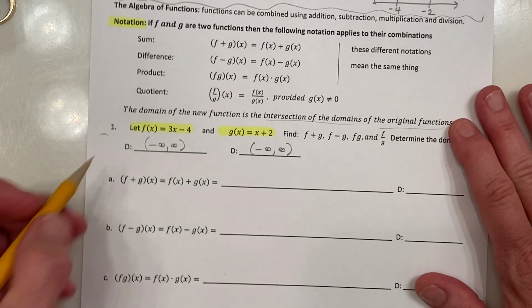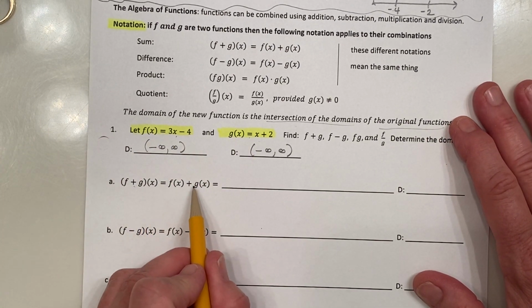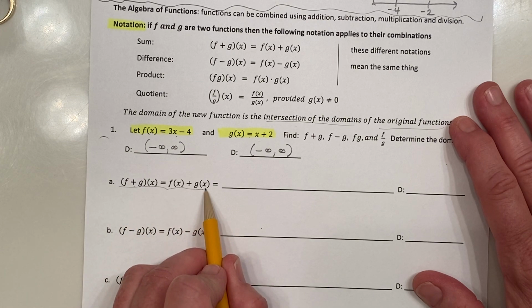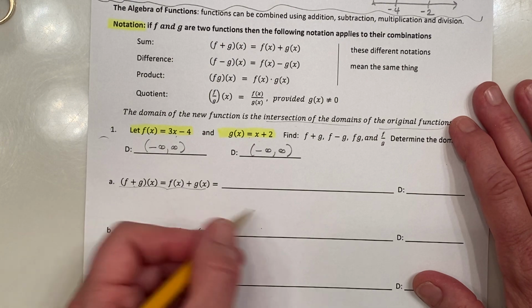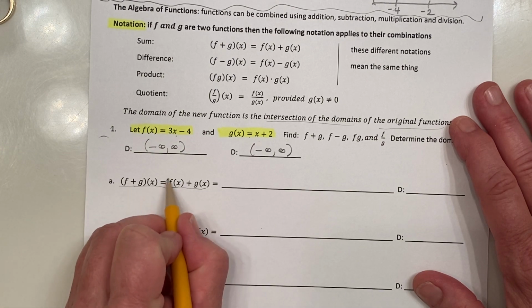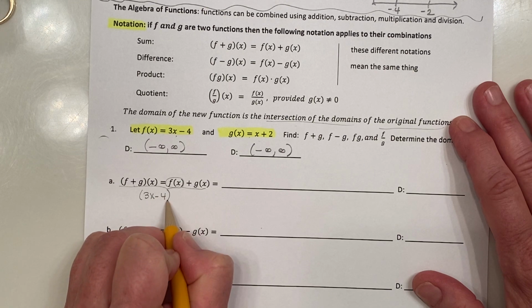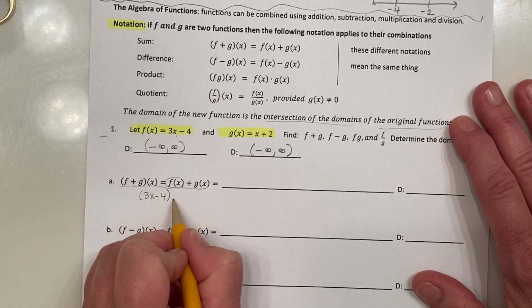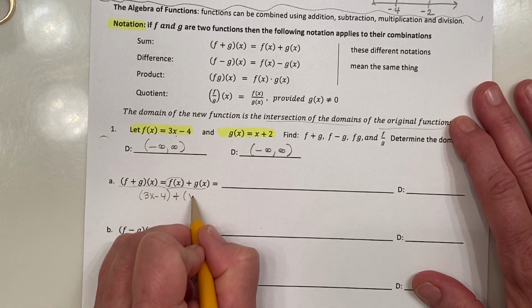All right, so for example 1, given f and g, they want us to add f and g together. So these are the notations that mean the same thing. All right, so I'm going to use this space down below. Okay, so I'm going to find f of x, which is 3x minus 4. Parentheses aren't necessary, but I'm going to put it in parentheses, plus g of x, which is x plus 2.